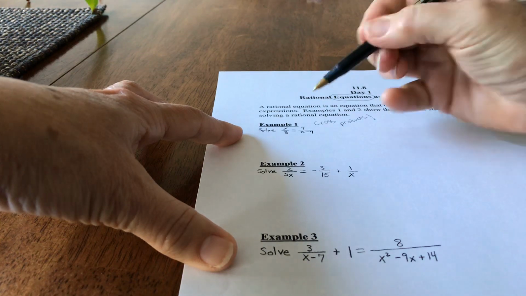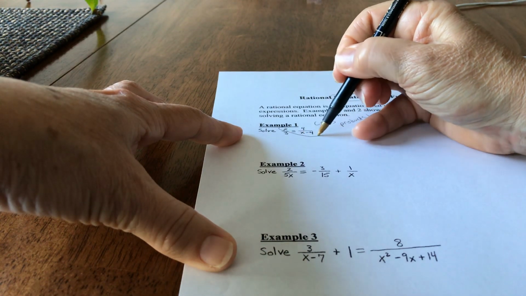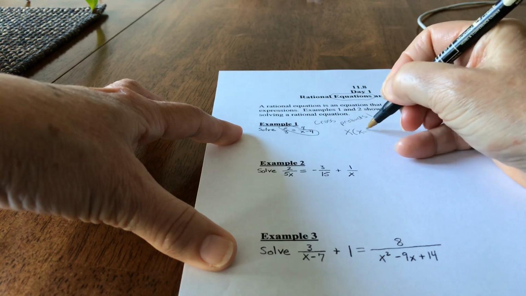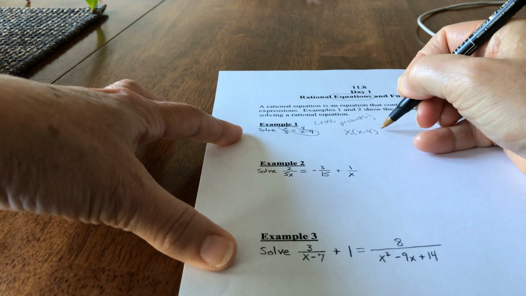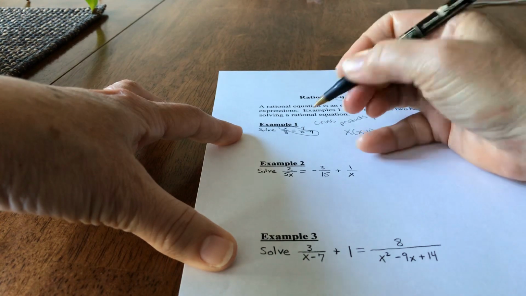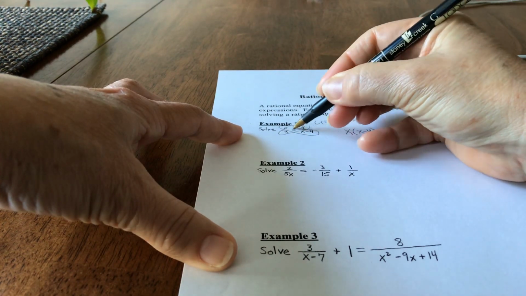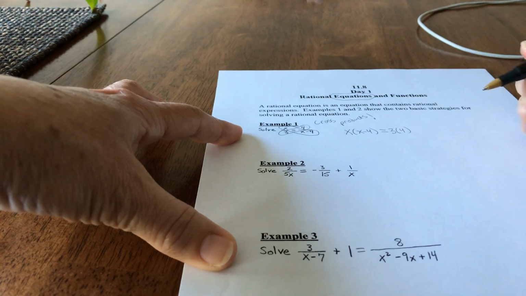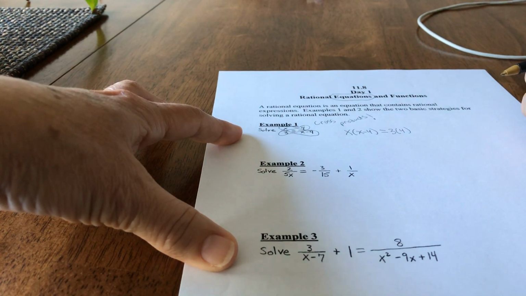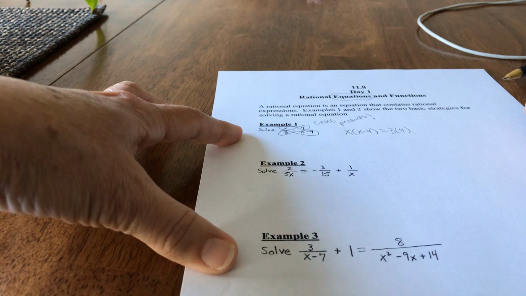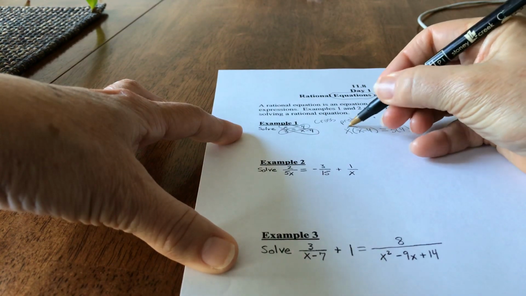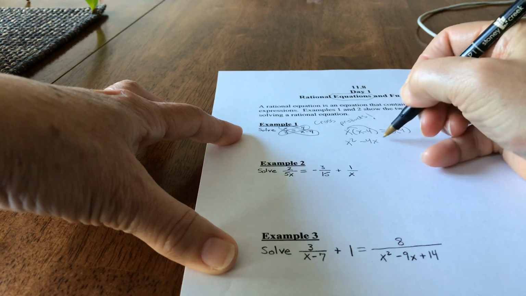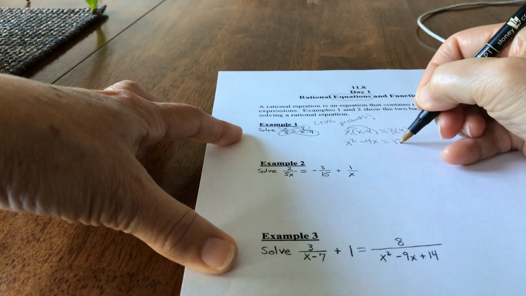All right, so we are going to take x times x minus 4. Put an equal sign in the middle. And 3 times 4, or 4 times 3, on the other side. And we've worked with these already in lesson 1. Distributive property, x squared minus 4x equals 12.